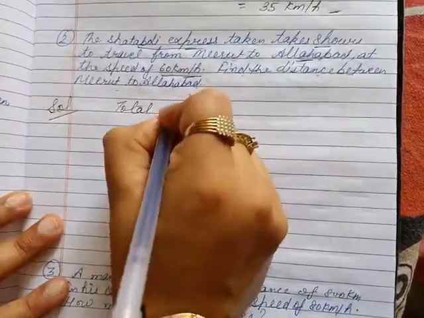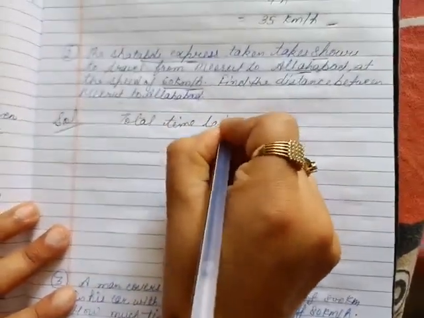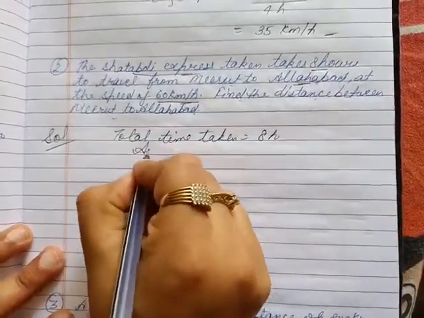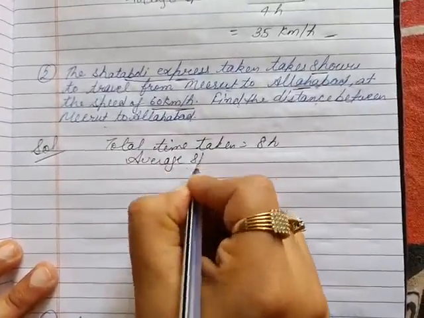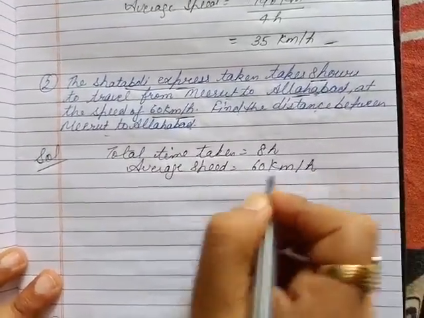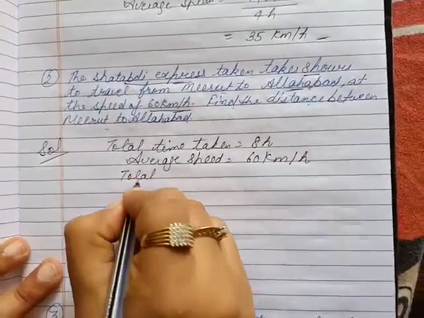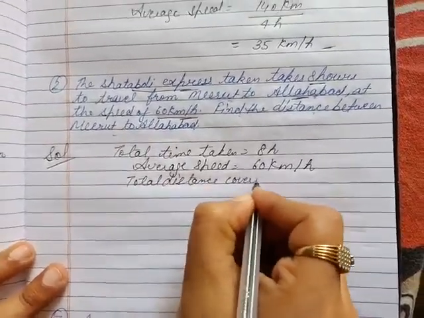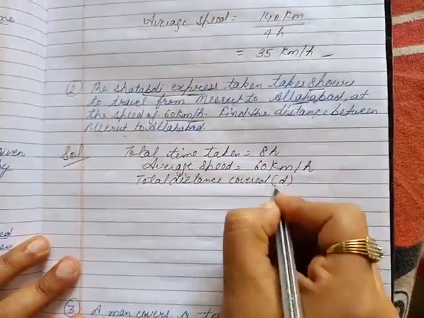Solution: total time taken is equal to 8 hours. Average speed is equal to 60 km per hour. Total distance covered, d, is equal to what we have to find.